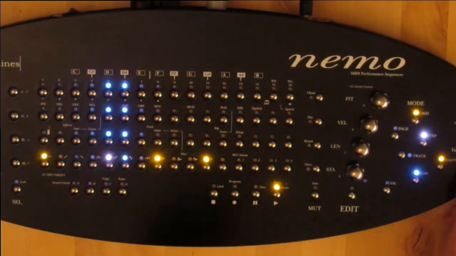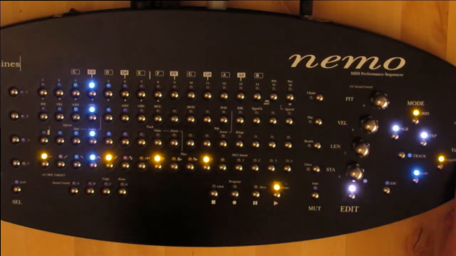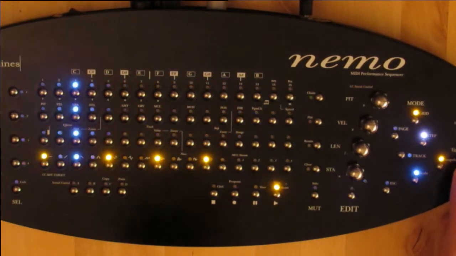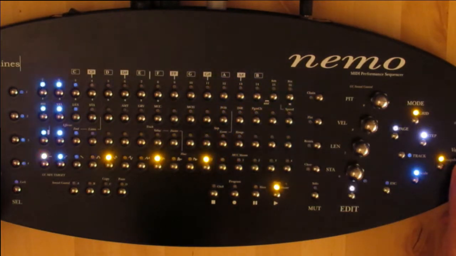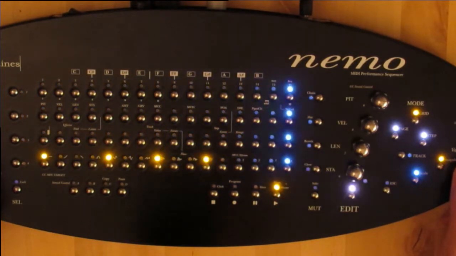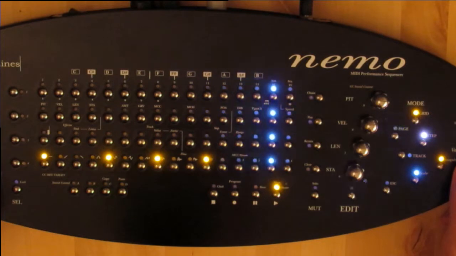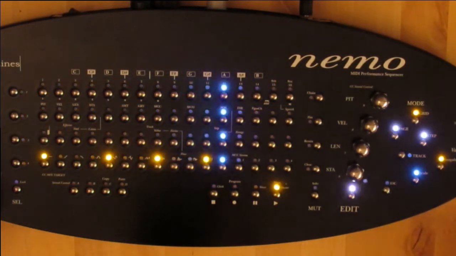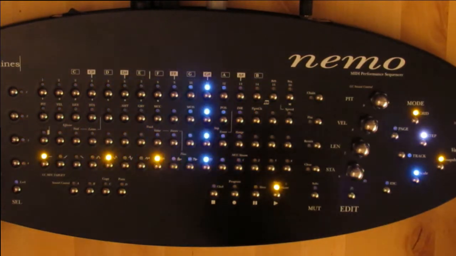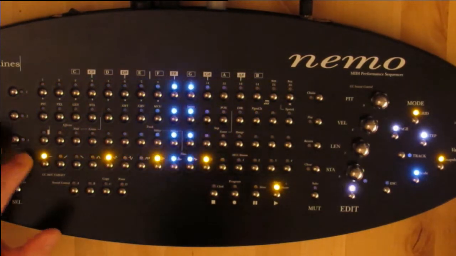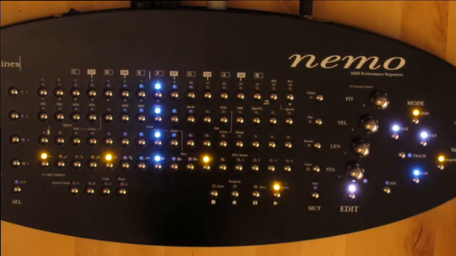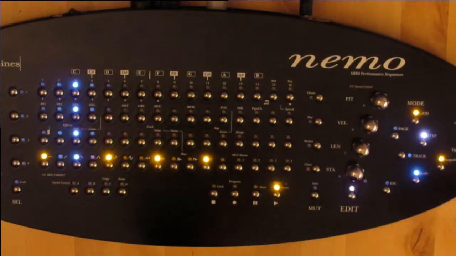And the last thing for today I want to show you is that the transpose function they also implemented with this operating system. This means by just pressing a key on the keyboard you can transpose a track or more than one track, or also two tracks. For that you have to edit the input channel.